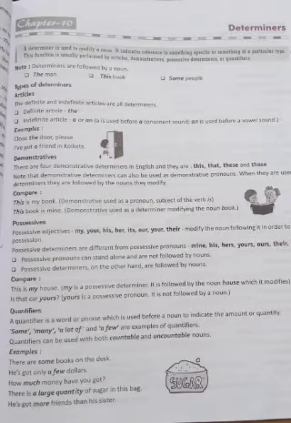Now, we are moving on to the second type of determiners, that is demonstratives. Now, students, again, remember we have already covered this topic earlier. So, there are 4 demonstrative determiners in English, and they are this, that, these, and those.